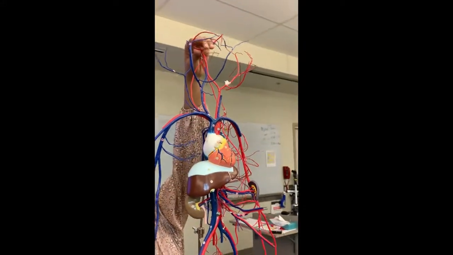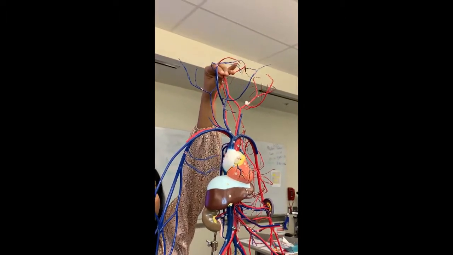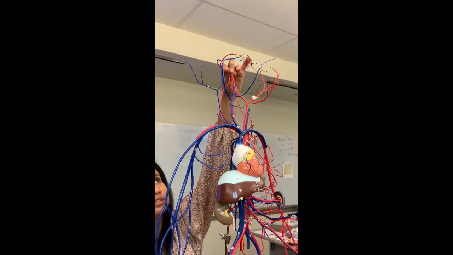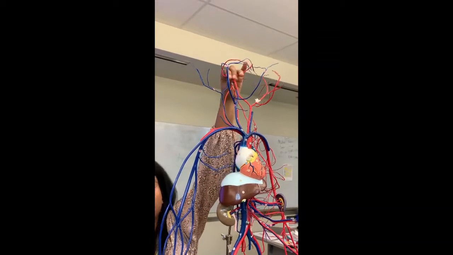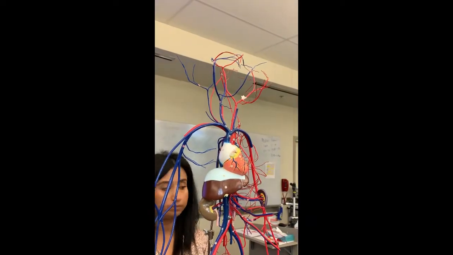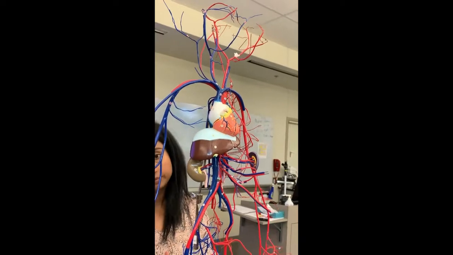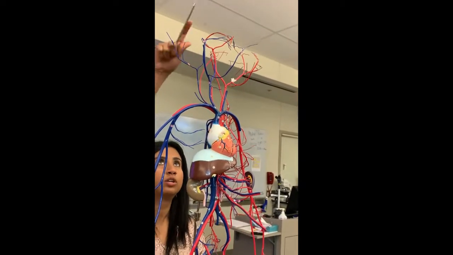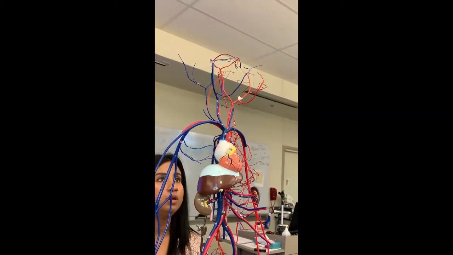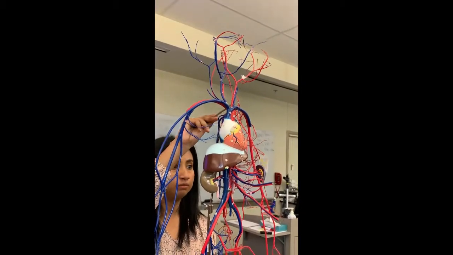Now see the circular formation on top? That is your circle of Willis. Is that at the base of the skull? It is, skull base. Now, I didn't really mention that on the handout. No, it's not on the handout. We've seen it before. Yeah, circle of Willis.